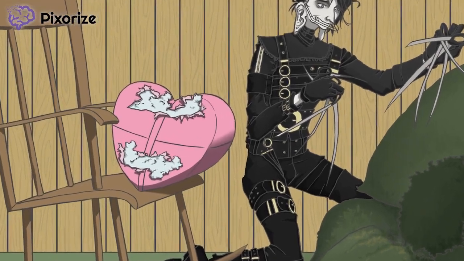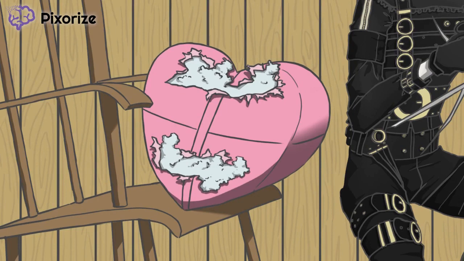Next, take a close look at the heart-shaped cushion on this chair. See how we've drawn several seams dividing the heart into 4 chambers? The 2 chambers up top represent the atria, just like how the bottom chambers represent the ventricles. You can tell that Edward has been sitting here because his blade-like hands have carelessly sliced through these seams connecting the atria and the ventricles.